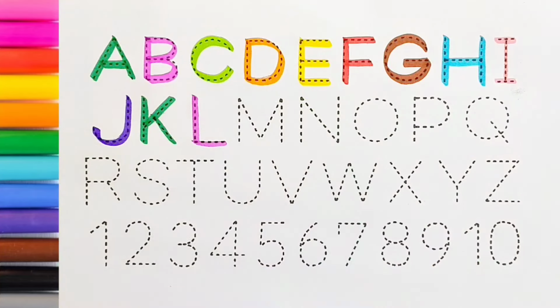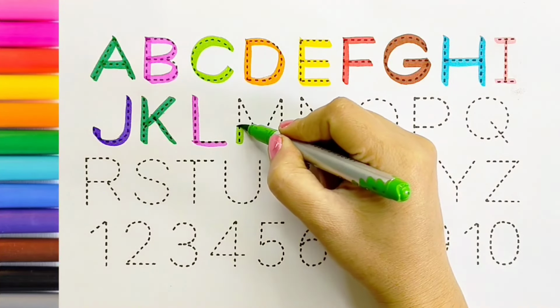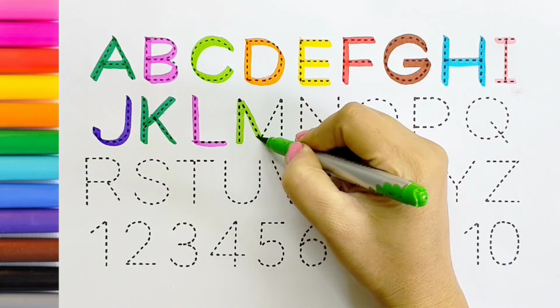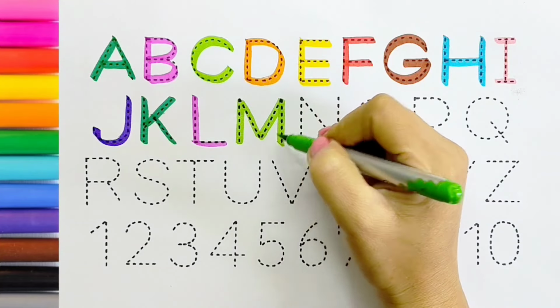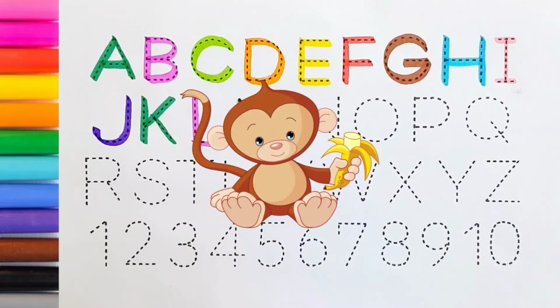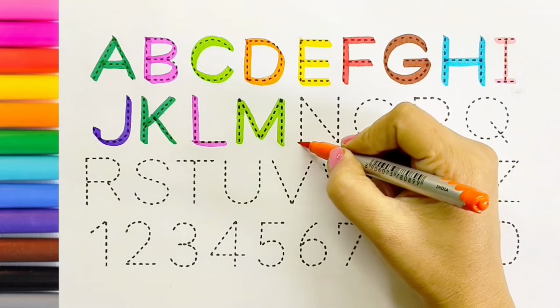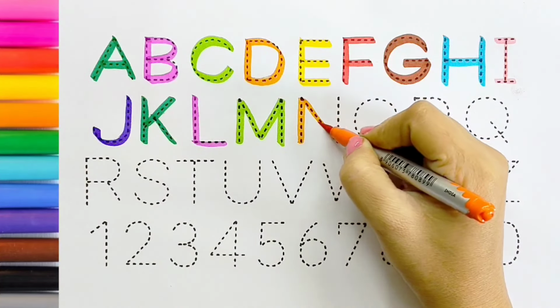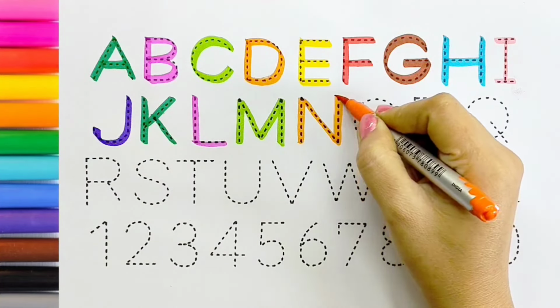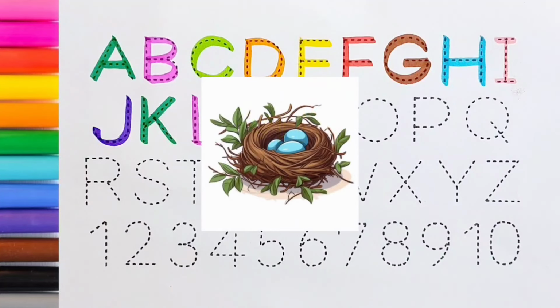Light green color M. A, B, C, D, E, F, G, H, I, J, K, L, M, N, O, P, Q, R, S, T, U, V, W, X, Y and Z. M for monkey. Orange color N. Now I know my ABCs. Next time, won't you sing with me? N for nest. N for nest.